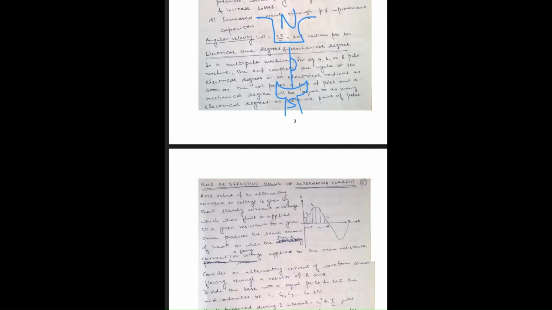Here electrical angle is also 180 degrees. Electrical angle between the alternate poles is always 180 degrees. So far this is good enough.